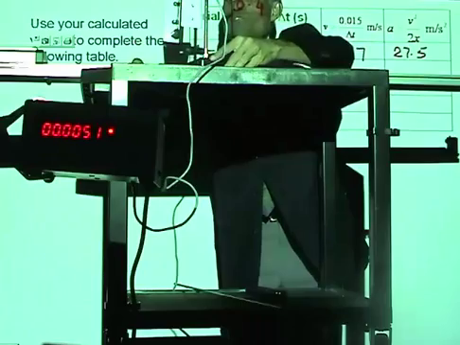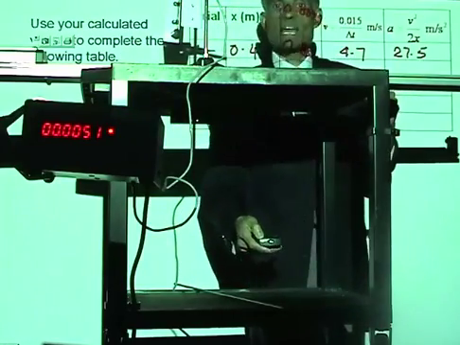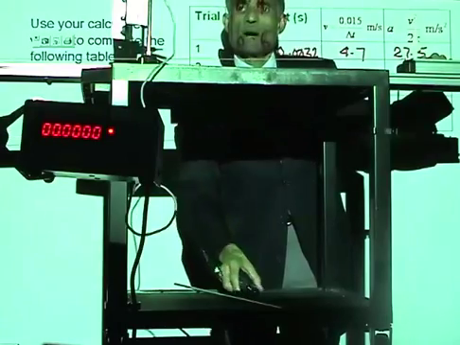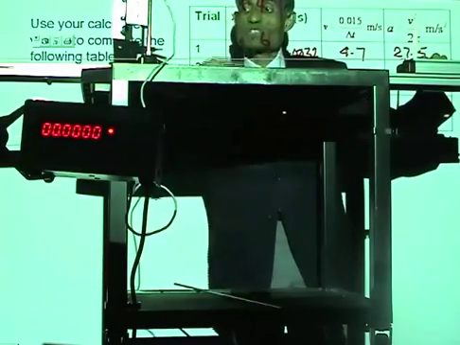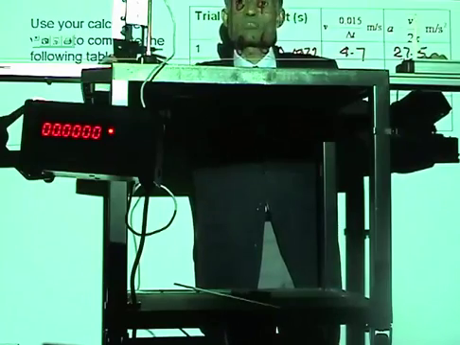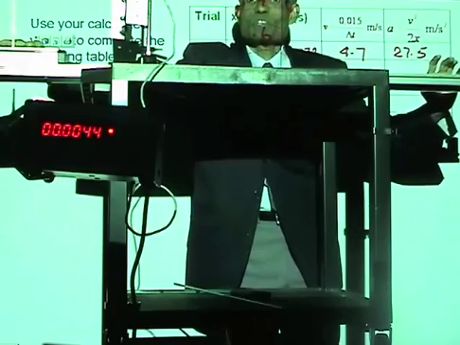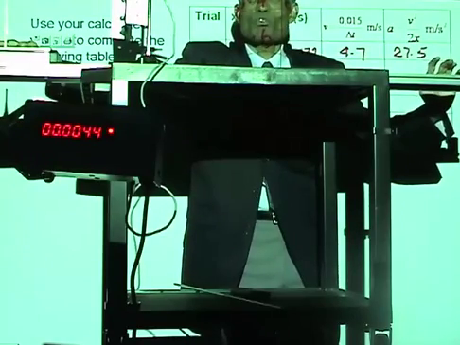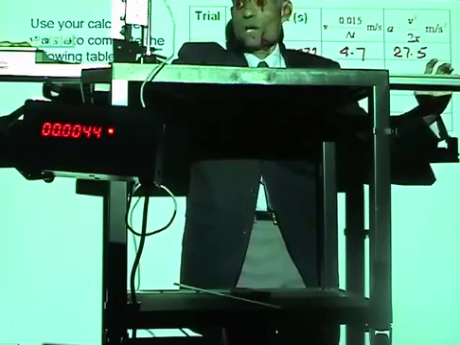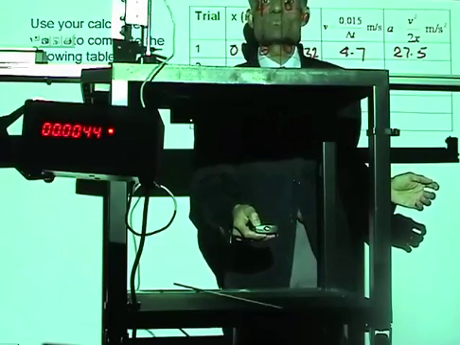I'm going to change the distance to 80 centimeter for the last trial. I'm now going to run the car a distance of 80 centimeter, and now you take note of the time. Well, that's 0.0044 seconds, is that right? Yeah. The readings you want, I'm going to leave that for you to complete the worksheet.